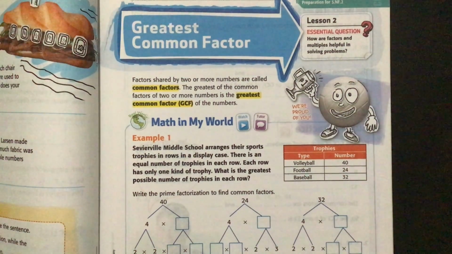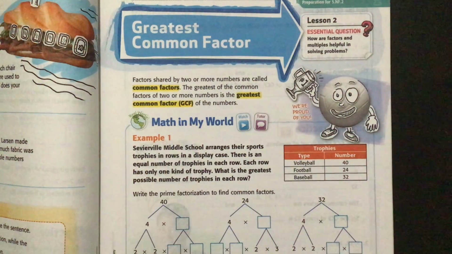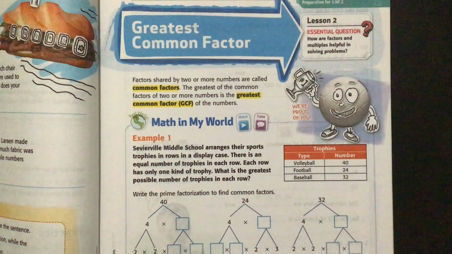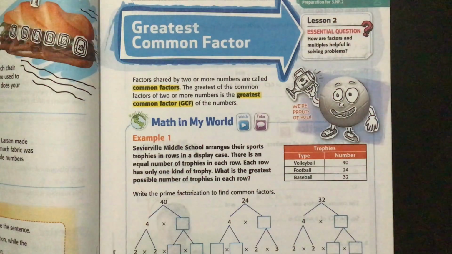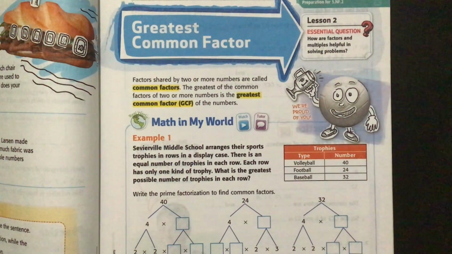So factors shared by 2 or more numbers are called common factors. The greatest of the common factors of 2 or more numbers is the greatest common factor, or the GCF of the numbers. All right, so that might seem a little bit wordy to you. Let me show you what that means.